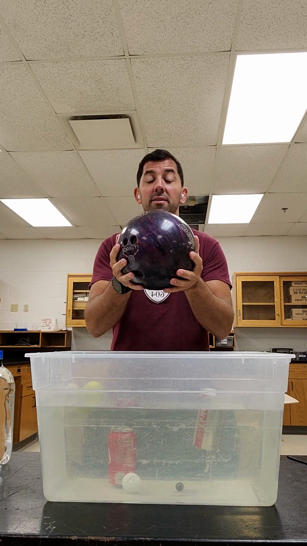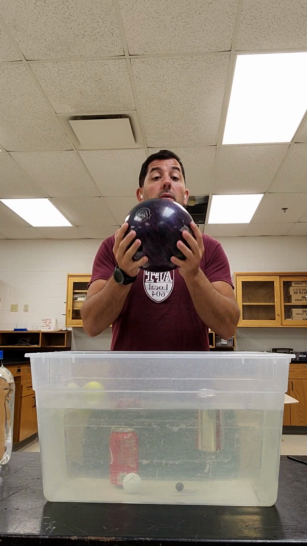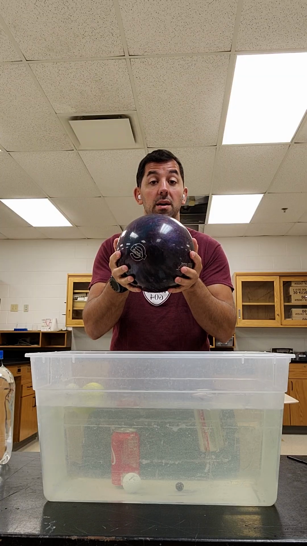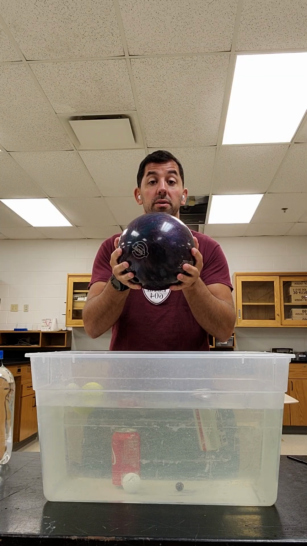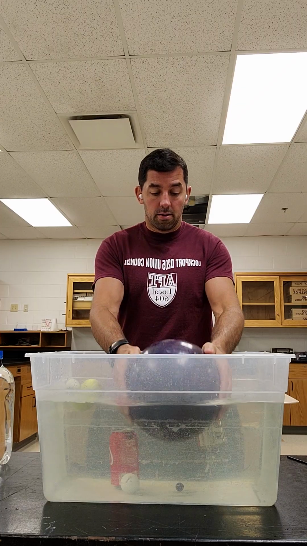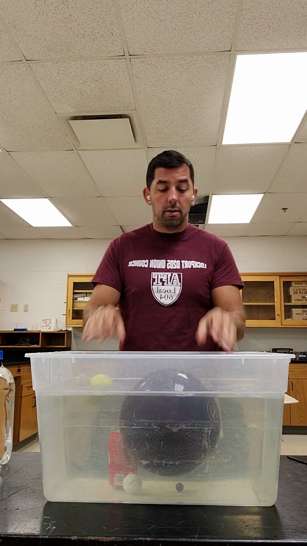All right, so the last thing that we're going to do for floating is a bowling ball. Quick pause. What do you think is going to happen when I put the bowling ball in the water? Will it sink or will it float? Okay, let's try. Holy cow, this bowling ball is floating.